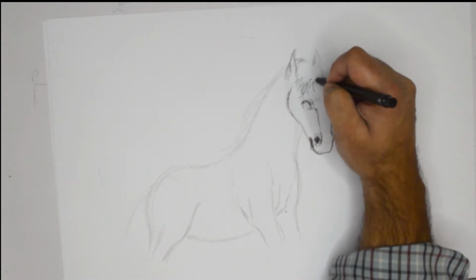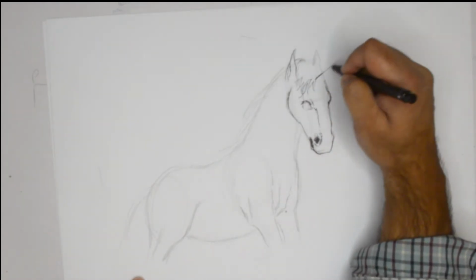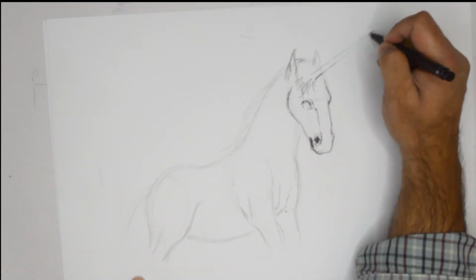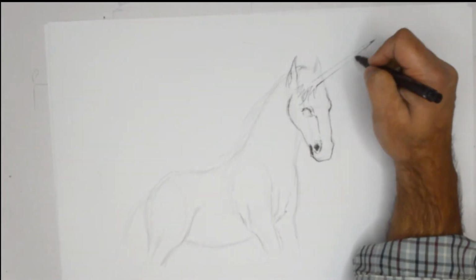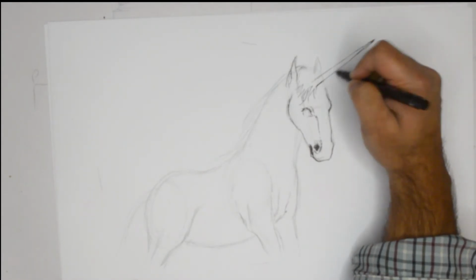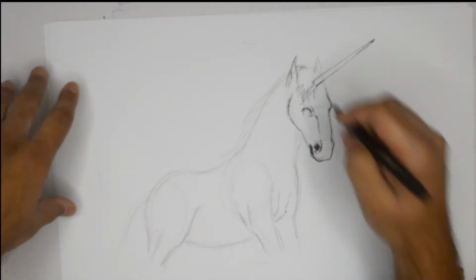Now the horn, of course, the most striking feature of the unicorn, is just like a narwhal horn, narwhal veils, if you will. So this horn is the container of all the magical properties, very essential to the unicorn.